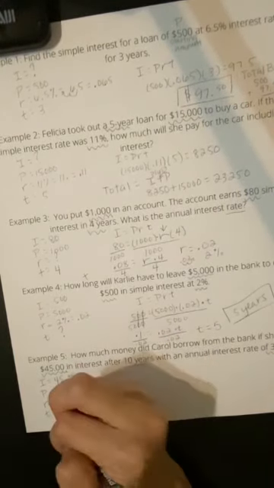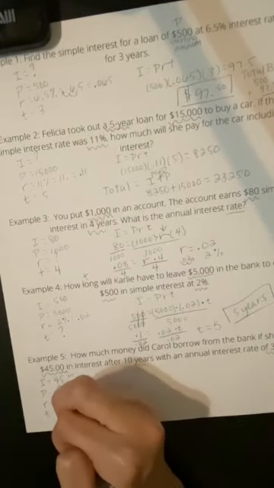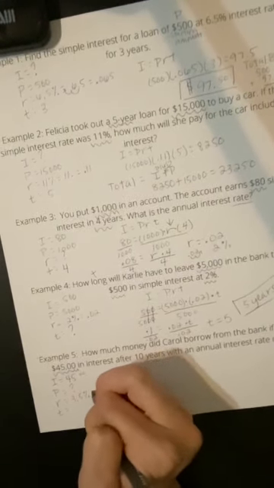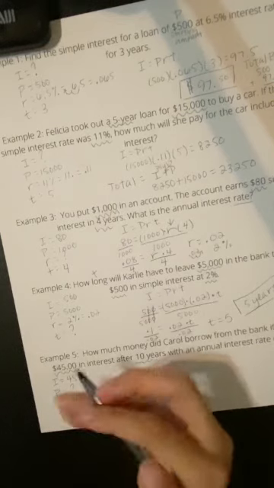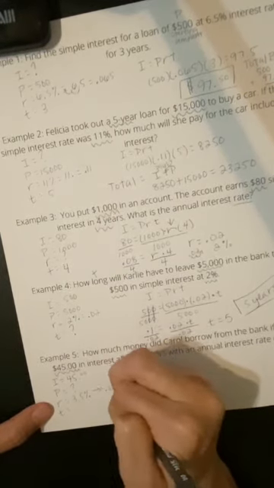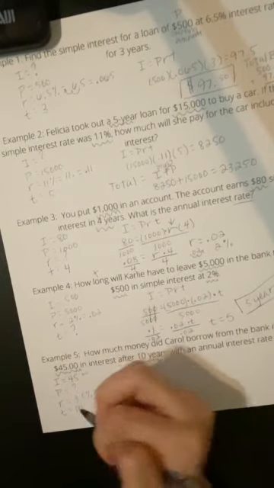I don't know principal. I know the rate is 3.5%. Changing that, I'm moving this twice, not once, so 0.035. And time is 10.